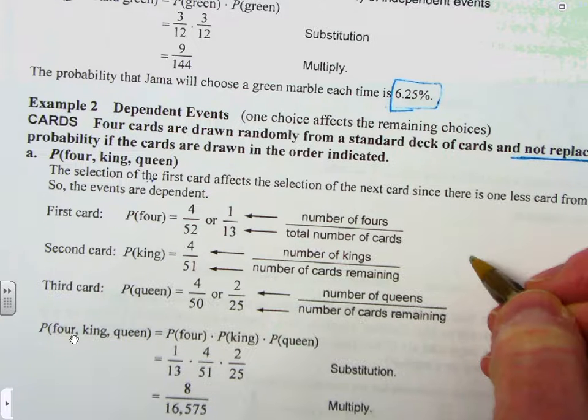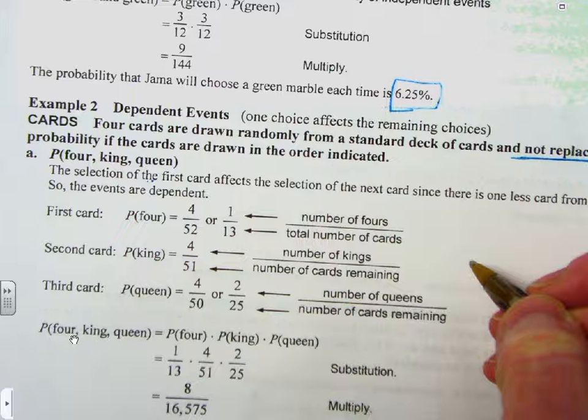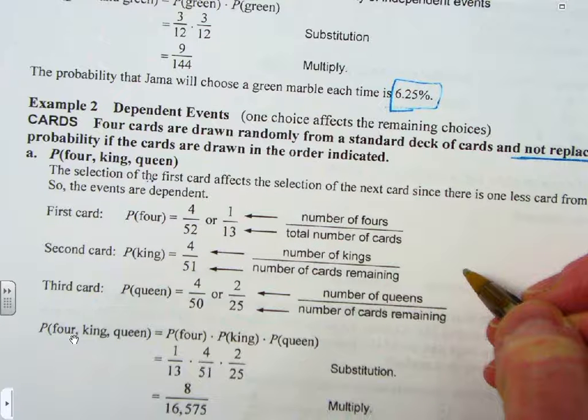Now, the key word here was it's not being replaced. So once I've picked something, I'm not putting it back. So my denominator is going to be changing every single time, isn't it? Because if I pick something and I don't put it back, I have fewer things to choose from on the next round. So it's very important to pay attention to that.